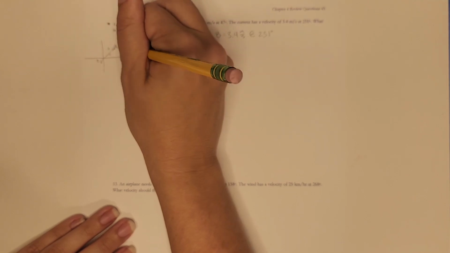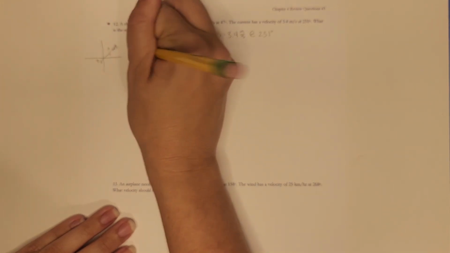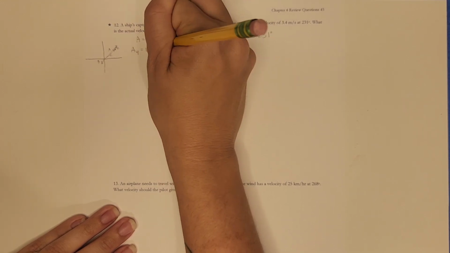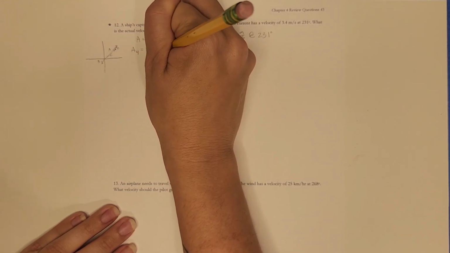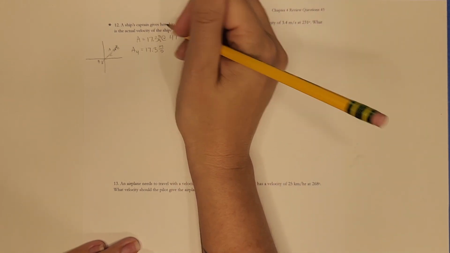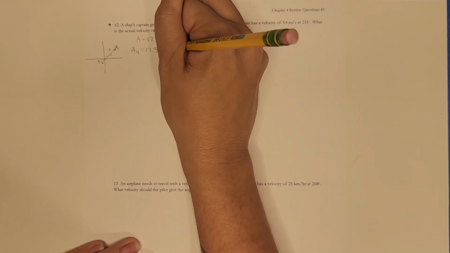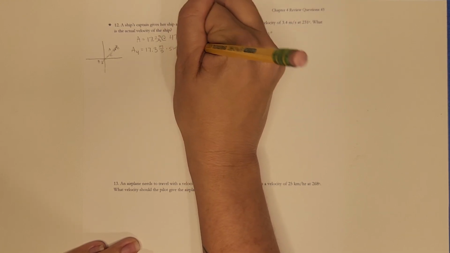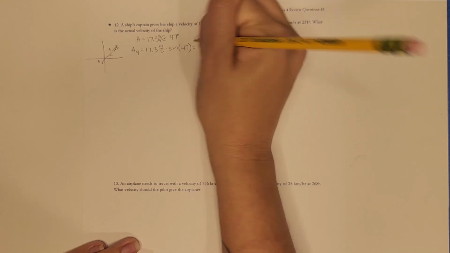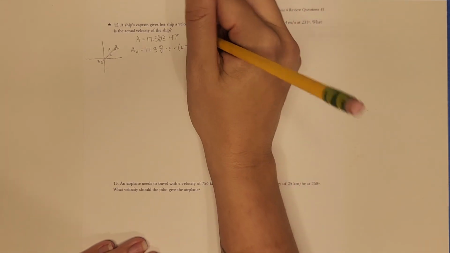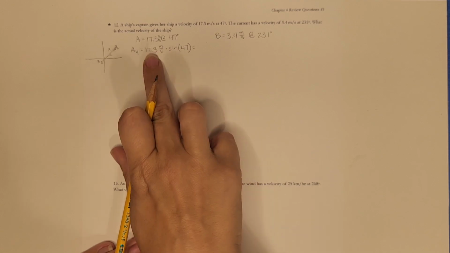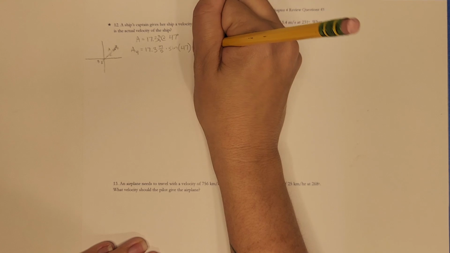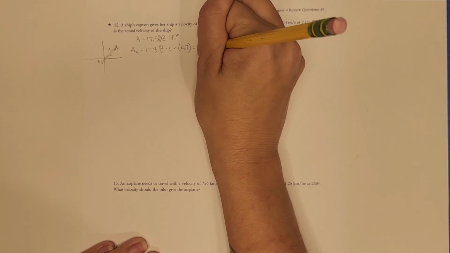I'll start with Y. Take 17.3 meters per second. For this one I'm using equation 4.1, multiplying it times the sine of the angle 47 degrees. And with that, I have to go to two significant figures. I have 3 here, 2 here, so we go with the lower one, and so it's rounded to 13 meters per second.